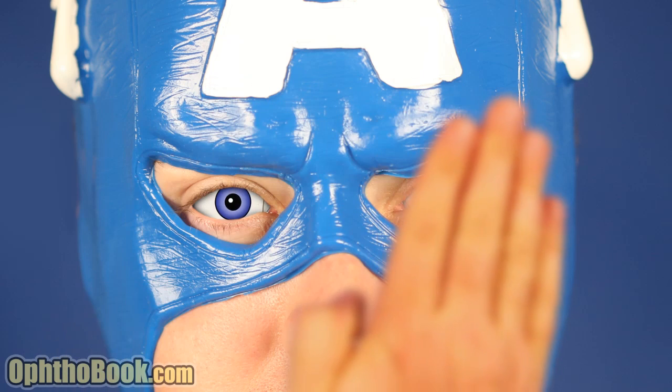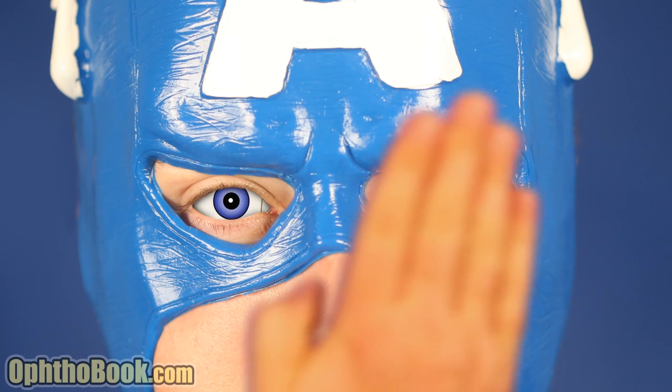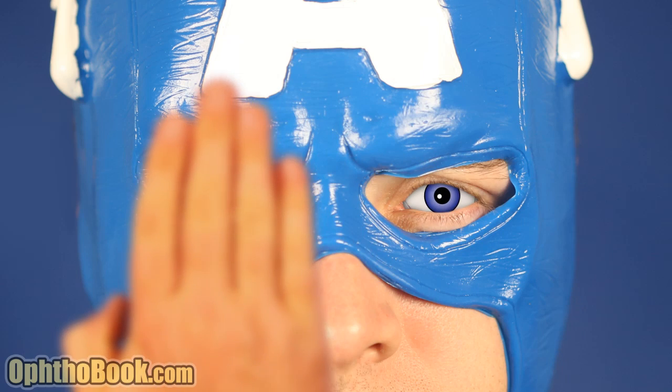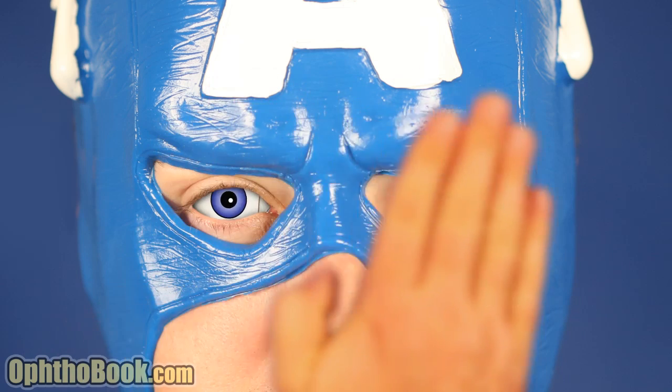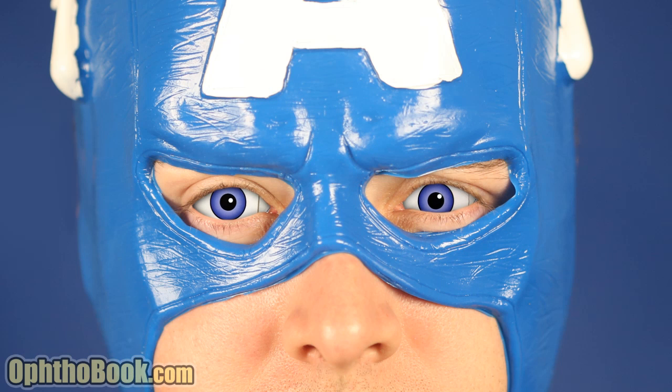Let's do a cross-cover test, and we'll see if we see any eye fixation movements. Watch that right eye. Is that right eye coming down a little bit? Could this be a slight right hypertropia? Maybe. Once again, subtle. And you can't always tell which eye is going up, which is going down, but there's some type of vertical deviation. We think it's the right, but what else can we do to tease this out?